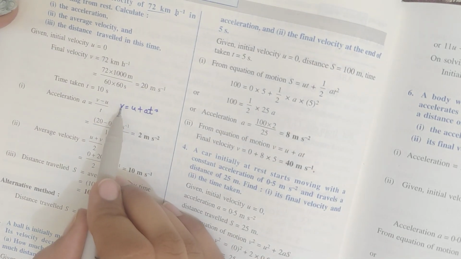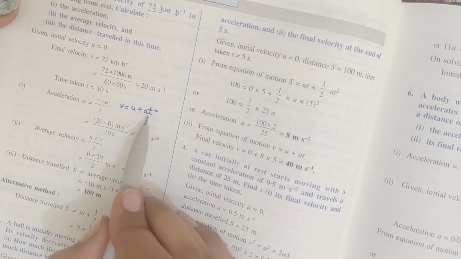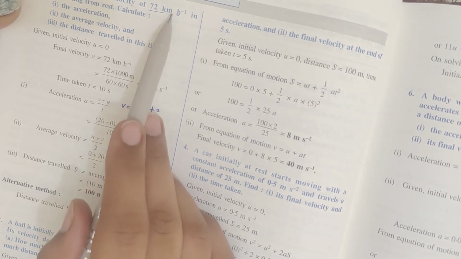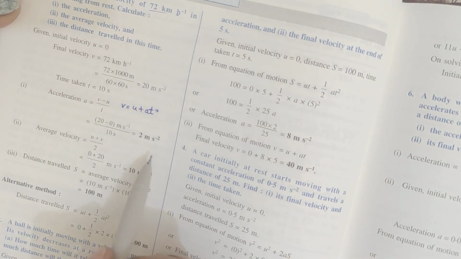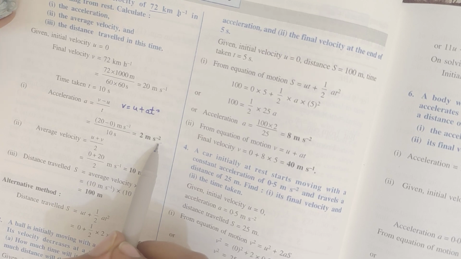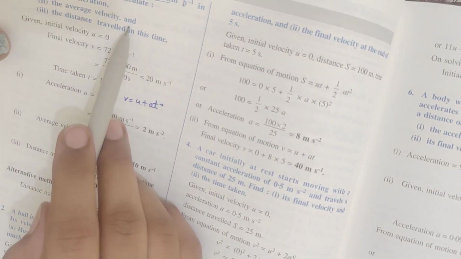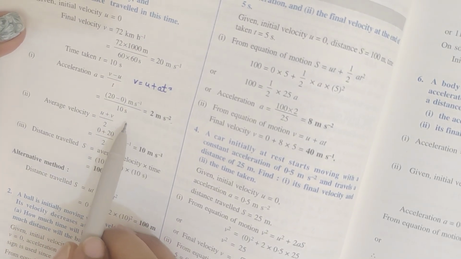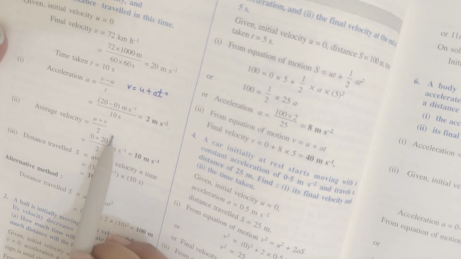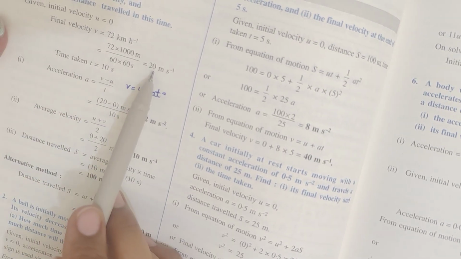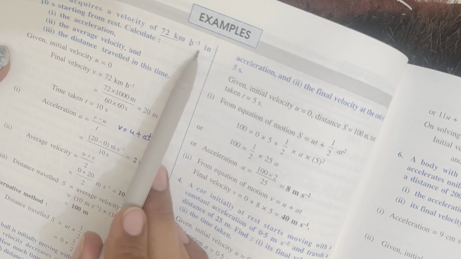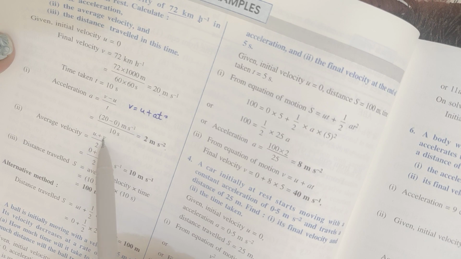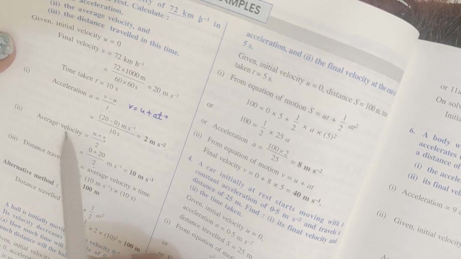Because here, see, v is given 72. u is 0. Acceleration you need to find out. Time is 10 seconds. You will get your answer in kilometer per hour. Kilometer per hour you need to convert into meter per second here. Note this point. And the next is the average velocity you need to find out. Average velocity is u plus v by 2. u is 0. v is already given, that is 20. It is actually 72 km per hour, but after converting it into meter per second, it is 20. So u plus v divided by 2 is your average velocity.